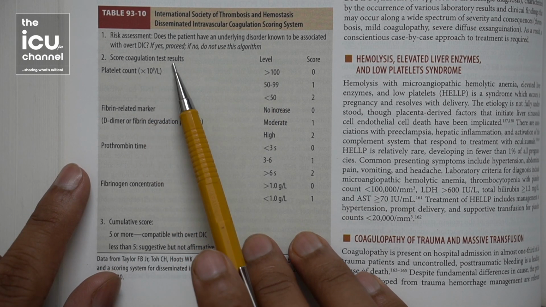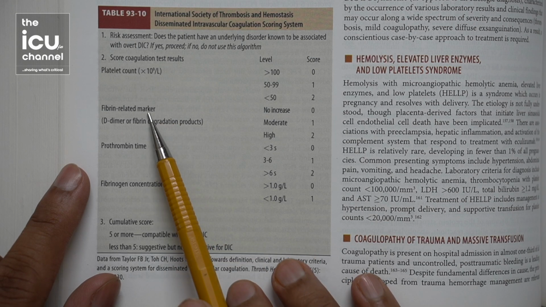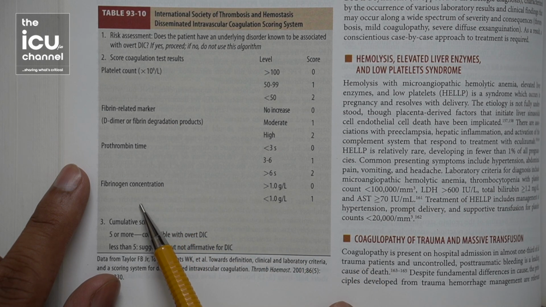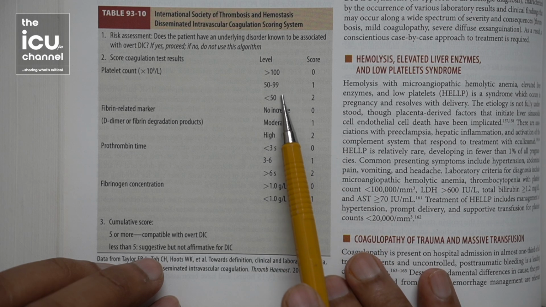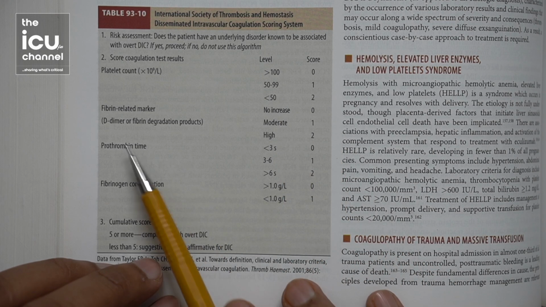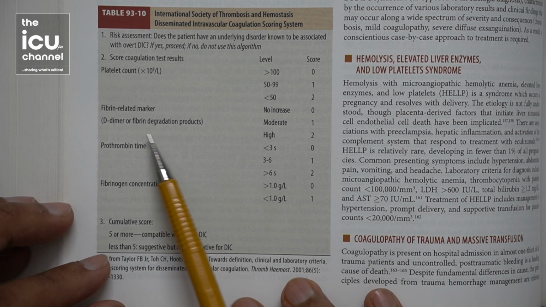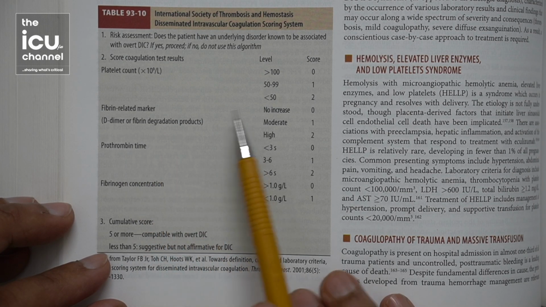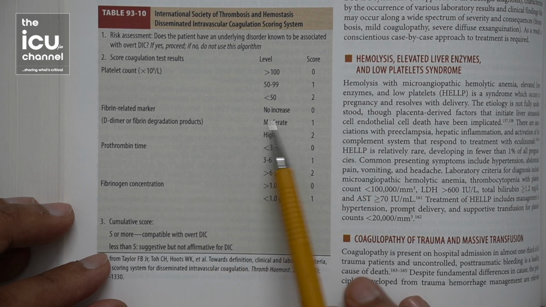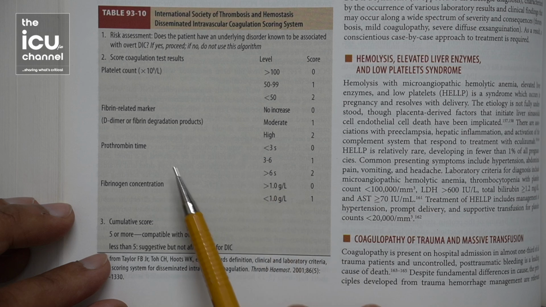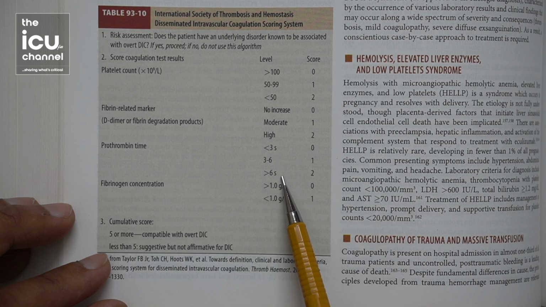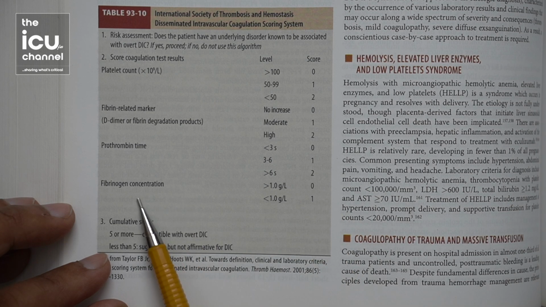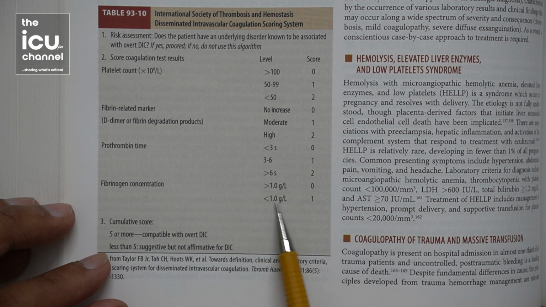So what are the scoring points? Four. We look for platelet count, fibrin degradation products or D-dimer, prothrombin time, and fibrinogen concentration. Platelet count, as we know, because platelets are getting consumed, the more severe the thrombocytopenia, the higher the score. If the fibrin degradation products or D-dimer are high, because the clots are getting lysed, the higher the score. Prothrombin time, because the coagulation factors are getting consumed, PT will rise. So if PT rises more, you will have a higher score. Fibrinogen concentration, because fibrinogen is getting consumed in clot formation, the less the fibrinogen, the higher the score.